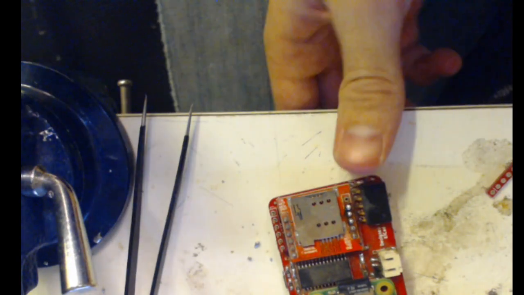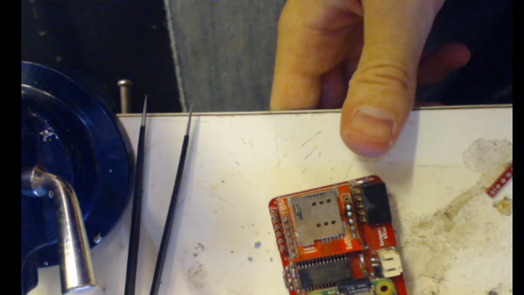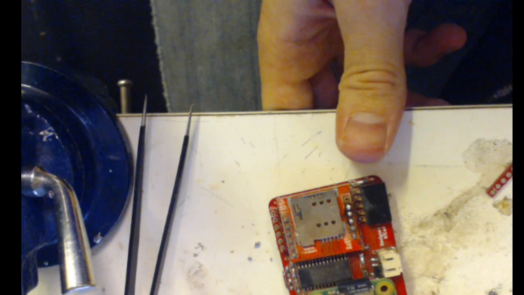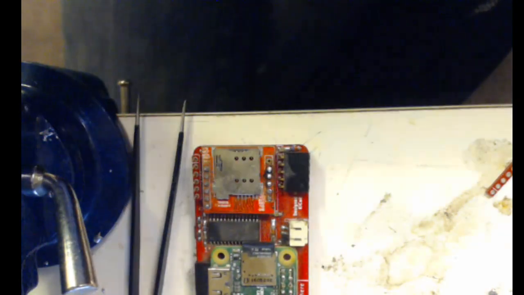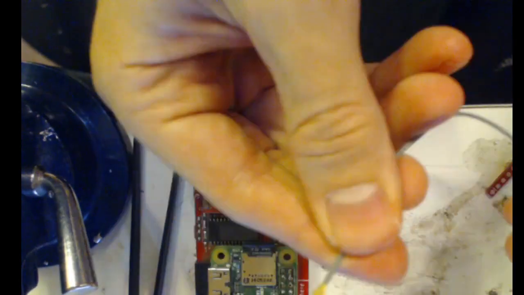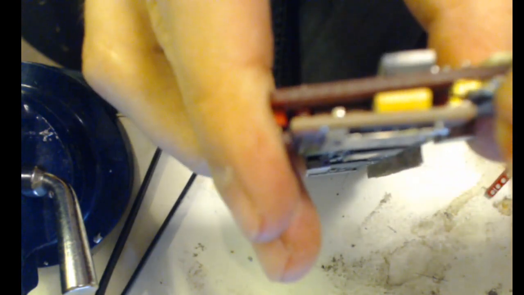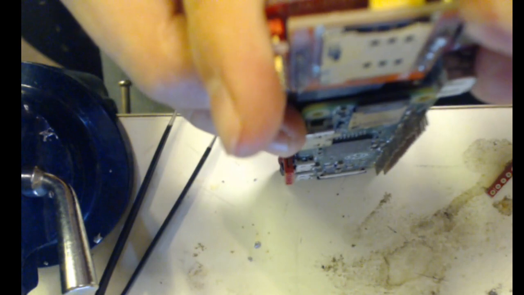Wait, I cannot find the new antenna for some reason. Here it is. So let's see. Can I plug it in? Yeah, I kinda can, but it would be better with a spacer.